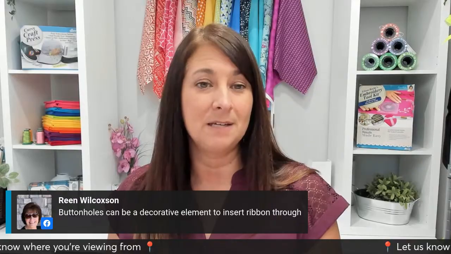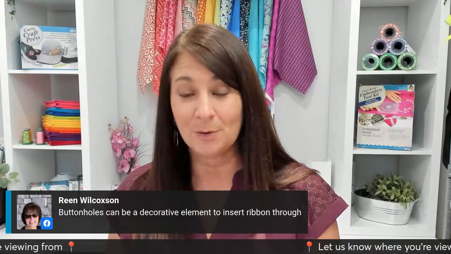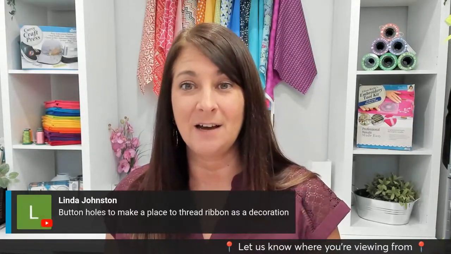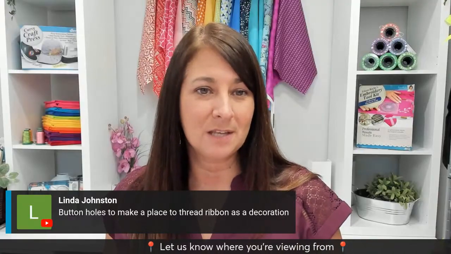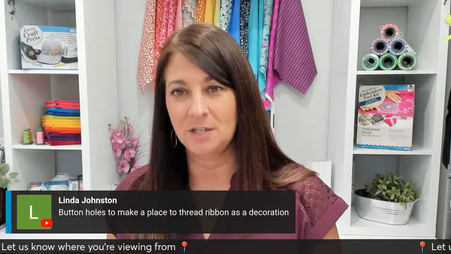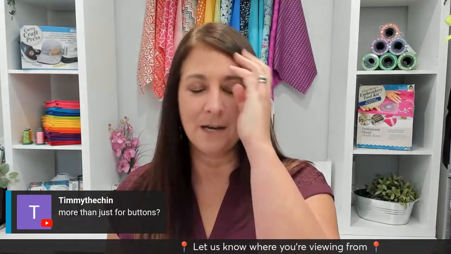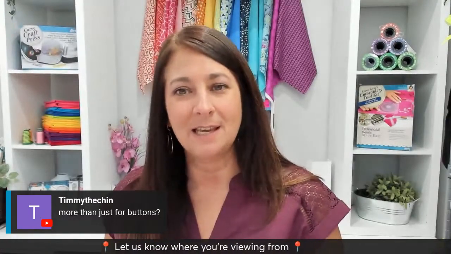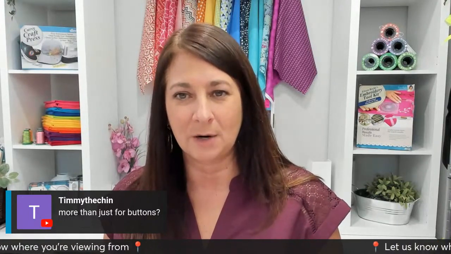And so buttonholes can be a decorative element to insert ribbon through. Yes, exactly. I love that. And so buttonholes can make a place to thread ribbon as a decoration. More than just for buttonholes is kind of what I was thinking. So kind of like Reen and Linda said, you can use it to thread decorative ribbon through.